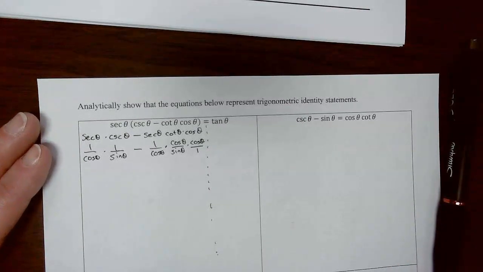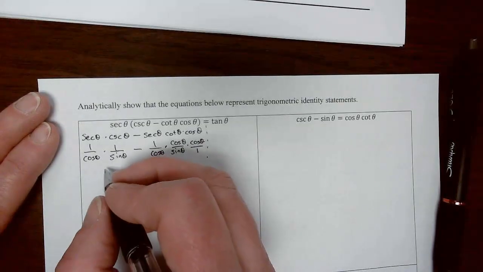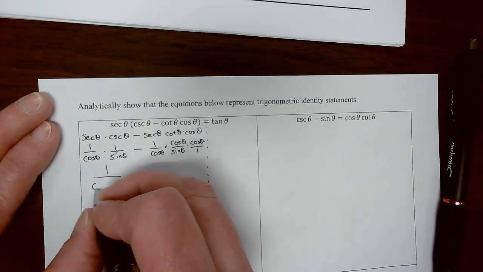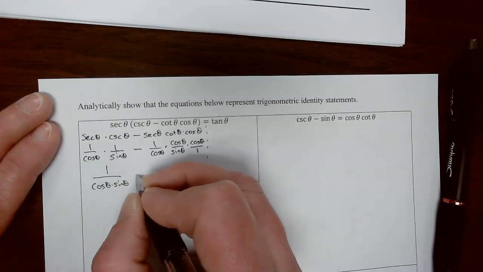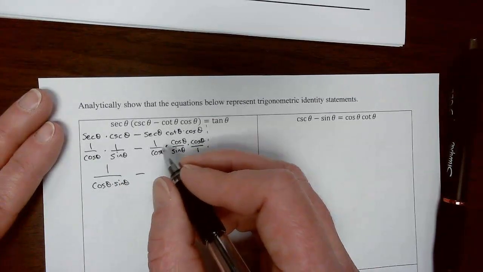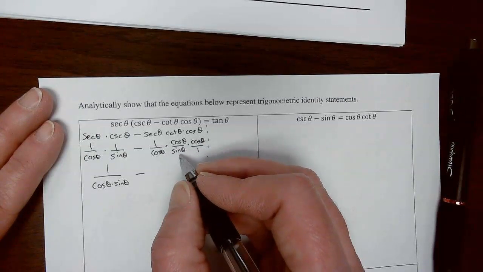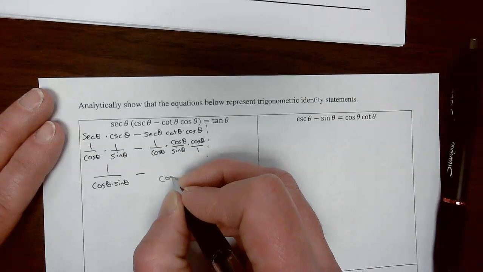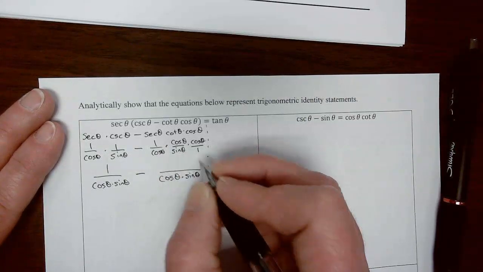Okay, let's see. Well, I get over here 1 over cosine times sine. Minus. Now, my first thought was to cancel these out, but notice that in the denominator I'm going to have cosine times sine, so I might as well not cancel anything out, so my denominators match.